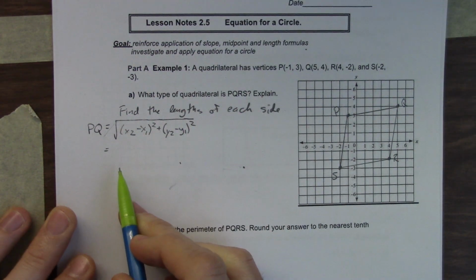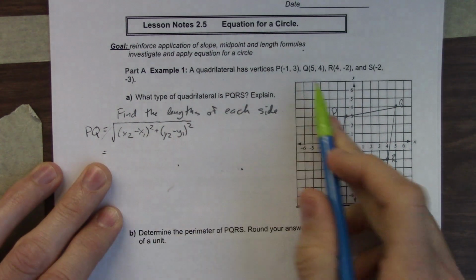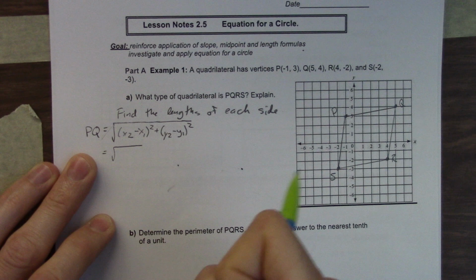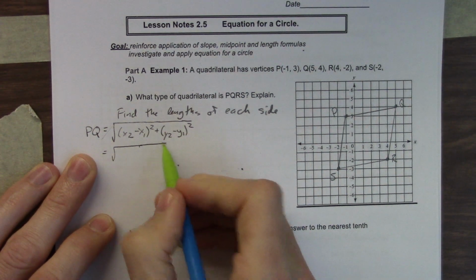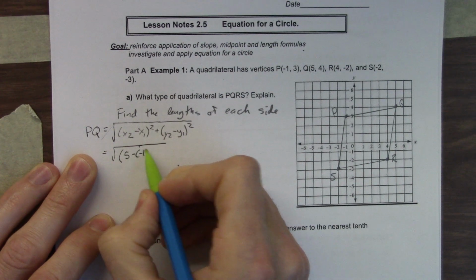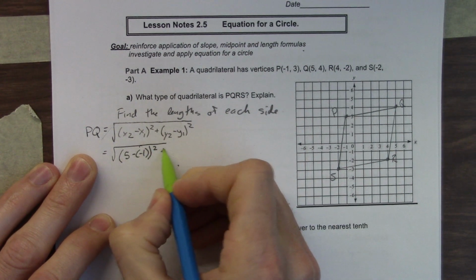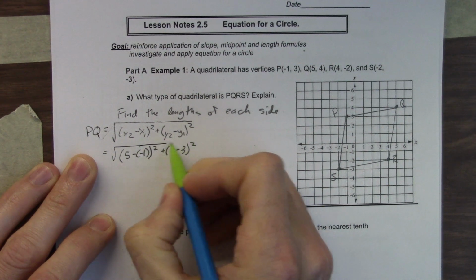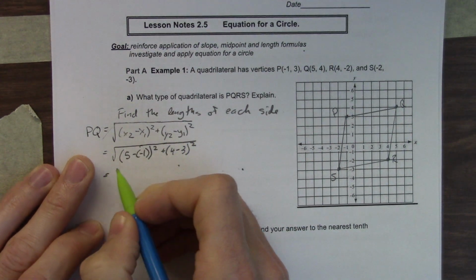So for PQ here, our points are Q and P, these two. So we would do the square root of 5 minus 1 squared plus 4 minus 3 squared.